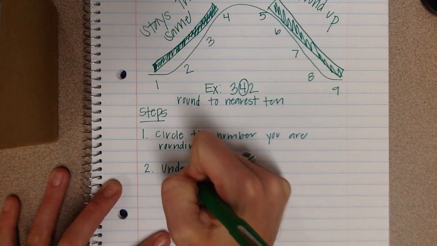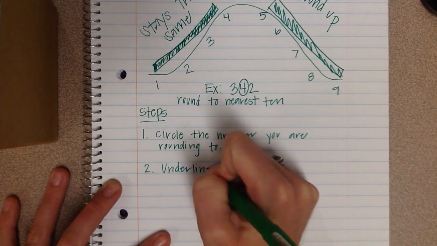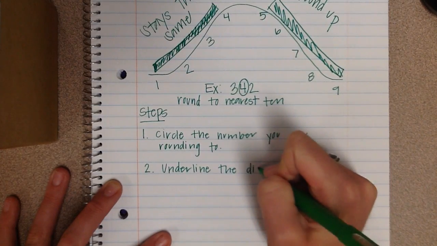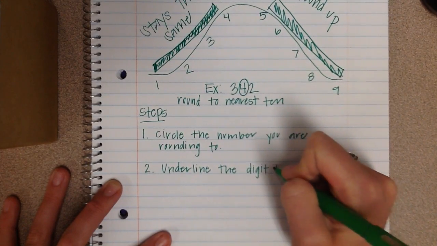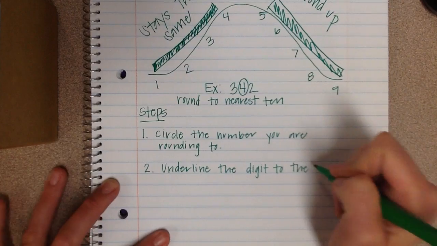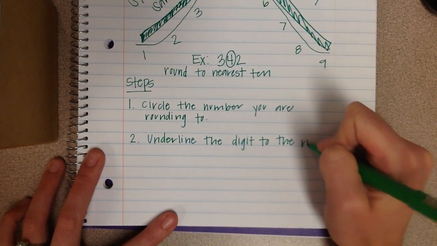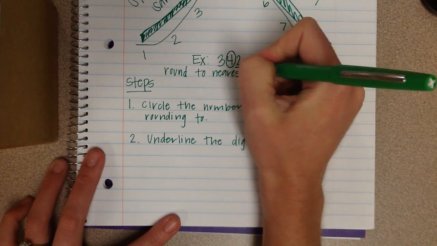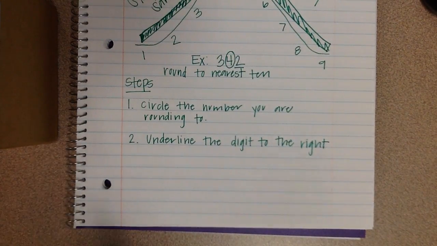Step number 2, underline the digit to the right. So I'm going to underline the 2 because that is the digit to the right. Okay.